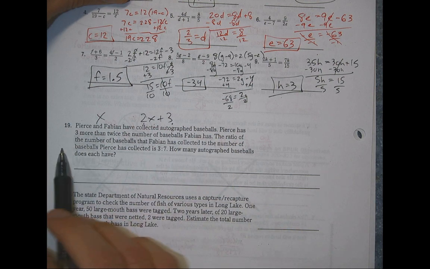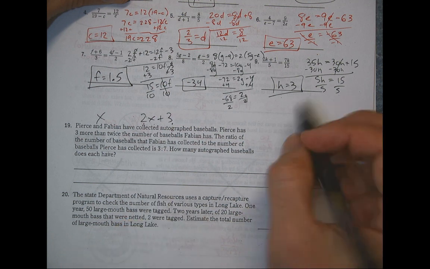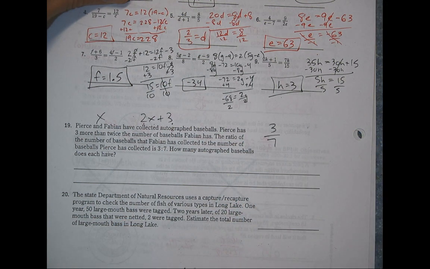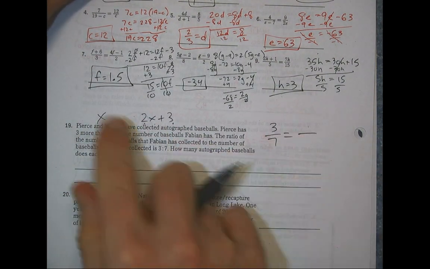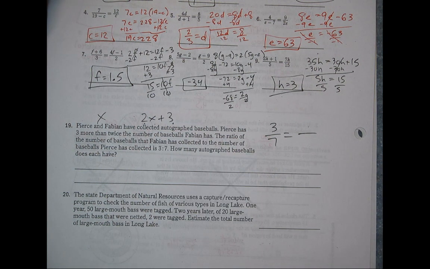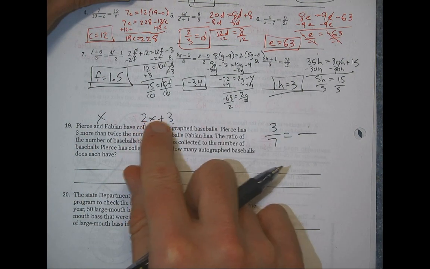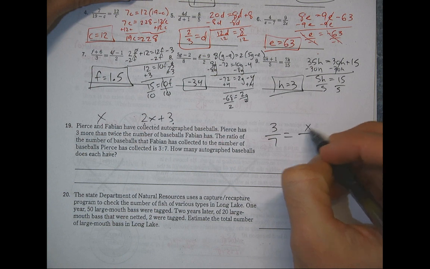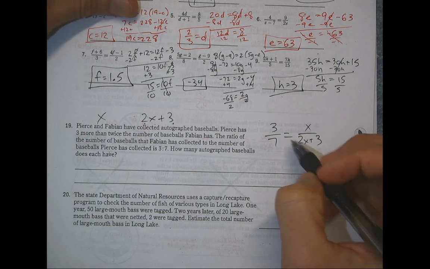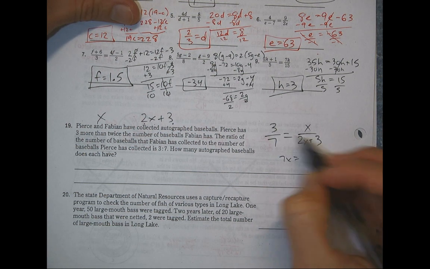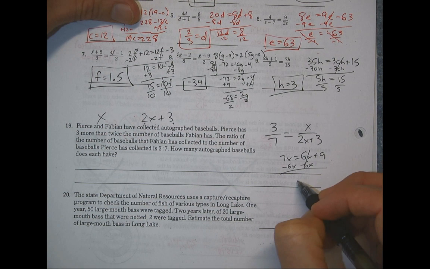The ratio of the number of baseballs that Fabian has collected to the number that Pierce has is 3 to 7. So we're going to go ahead and set up that initial ratio of 3 to 7. And we're going to set up these two expressions on this side of the proportion for this ratio. And clearly the x is the smaller, as this is the bigger one, times 2 plus 3. So we want to line these up. We want to put the x up here, 2x plus 3 down here. And now all we have to do is cross multiply. So we're going to get 7x. 3 times all of this is 6x plus 9. Minus 6x, leaving you just x equals 9.